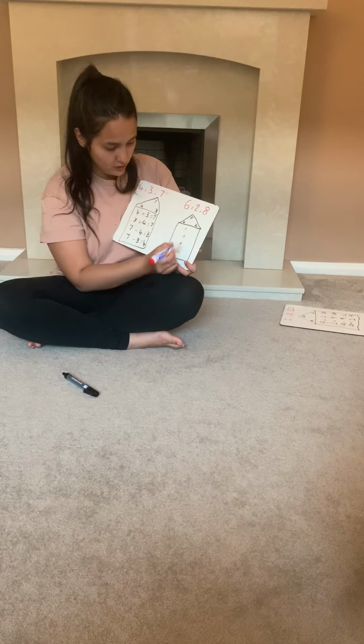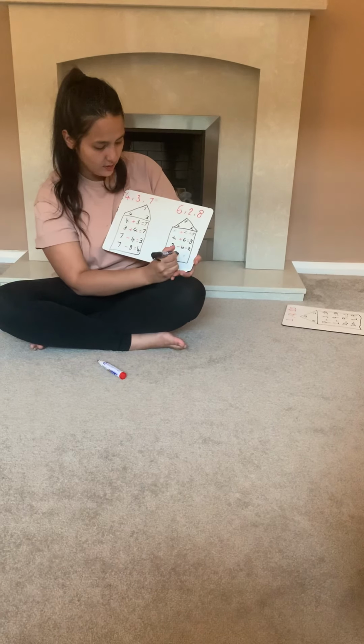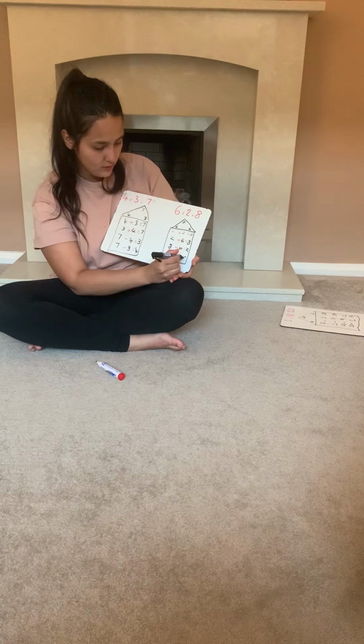So 6 add 2 equals 8. We can flip that round because it's still going to be the same answer. 2 add 6 equals 8. And then when we take away, we take from the biggest number so that our answer is smaller. 8 take away 6 equals 2. And 8 take away 2 equals 6. And there you have it.